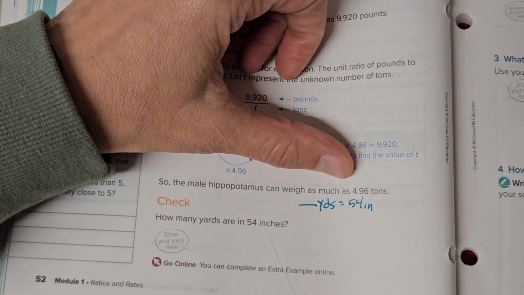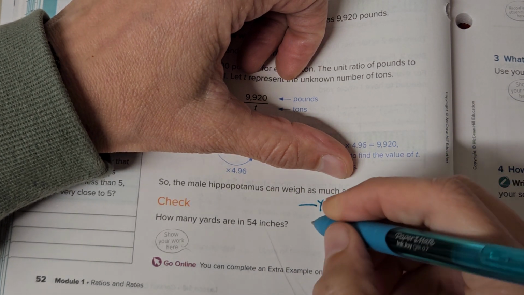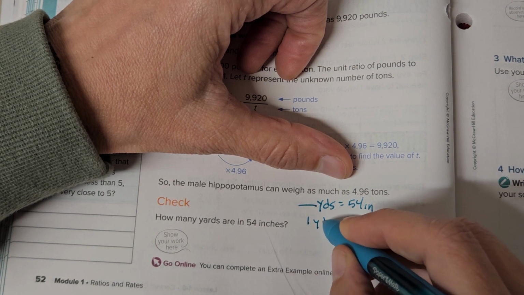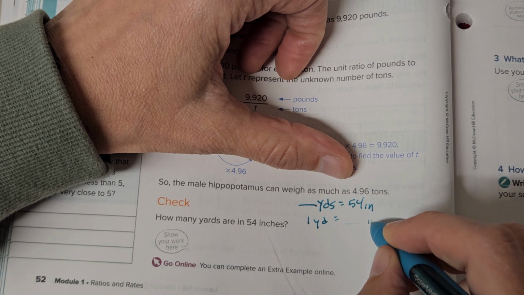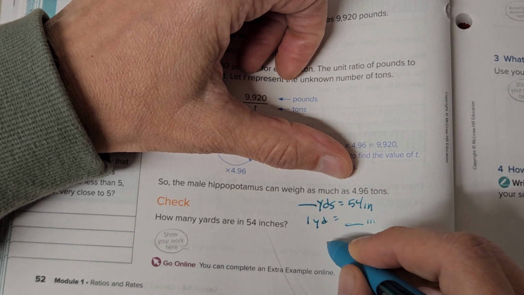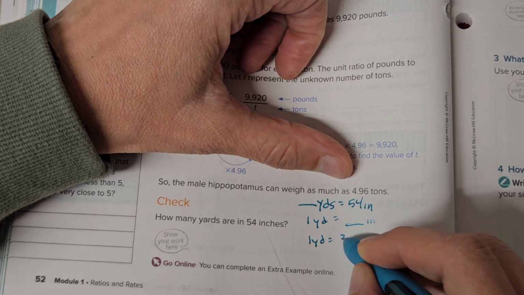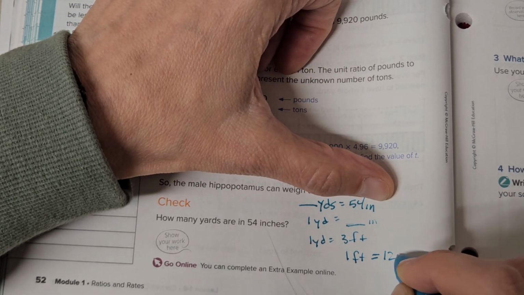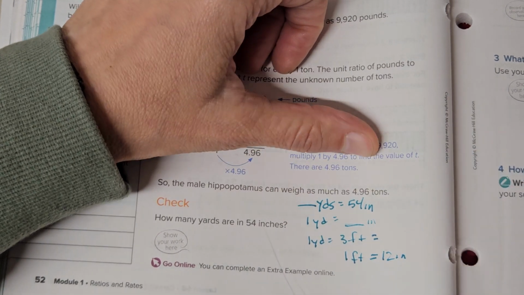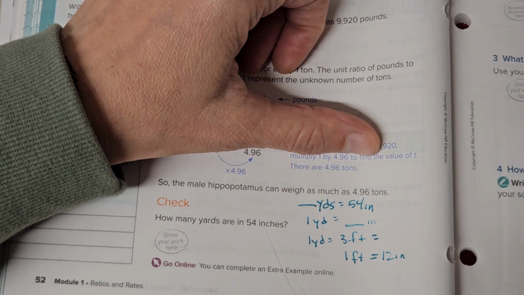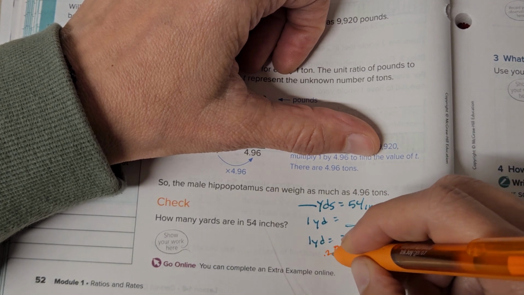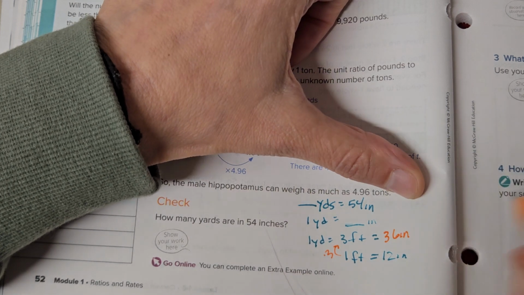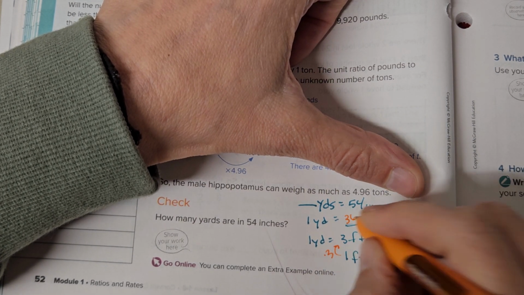That's our question. So maybe we need to figure out how many inches are 1 yard? Well, from before, we know that 1 yard is equal to 3 feet, and I know that 1 foot is equal to 12 inches. How do I get from 1 to 3? Times by 3. So 12 times 3 is 36 inches. Okay, 1 yard is 36 inches.